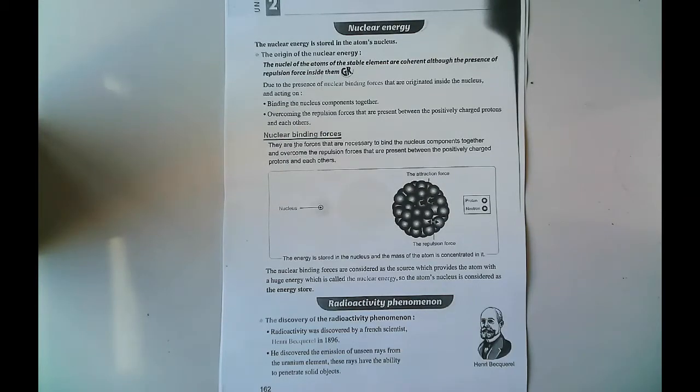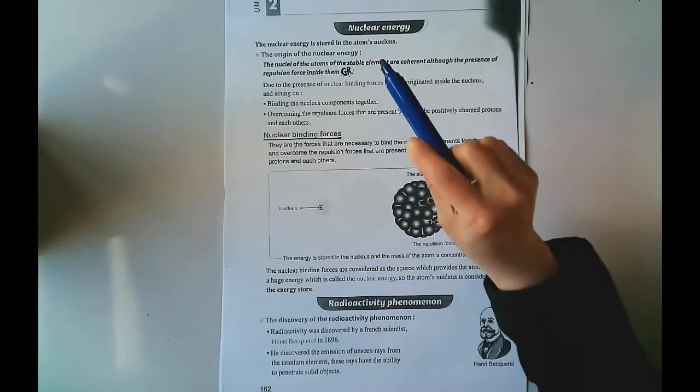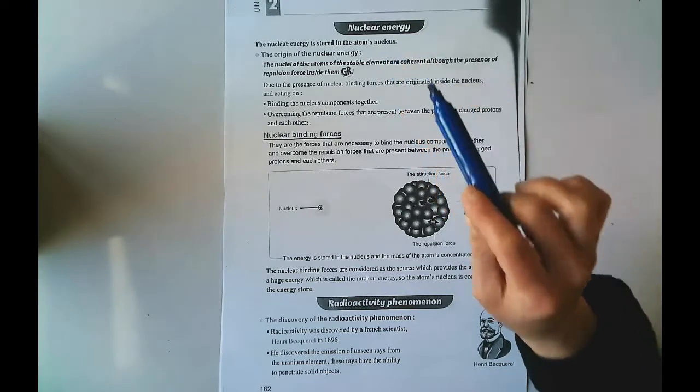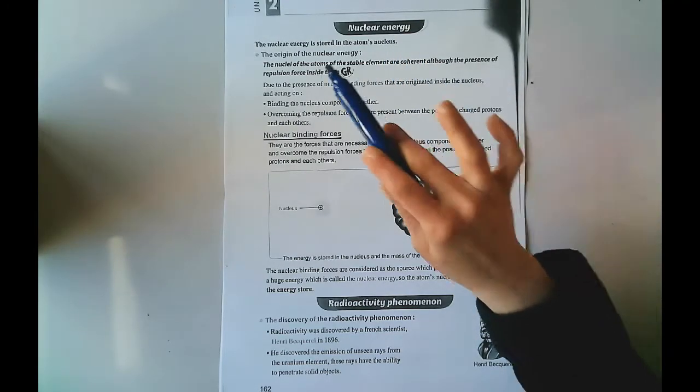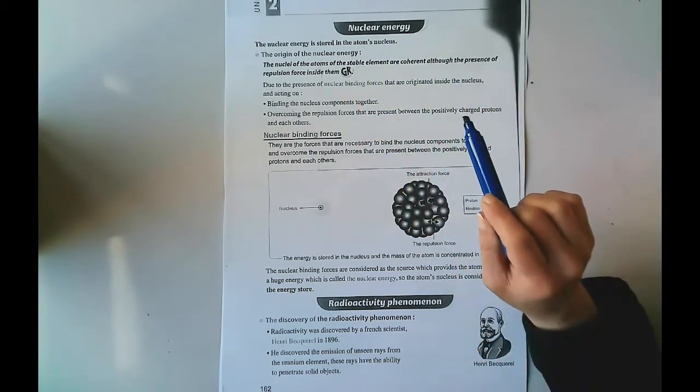Good morning. Today we are going to talk about nuclear energy. Nuclear energy is the stored energy in the atom's nucleus. The origin of nuclear energy.